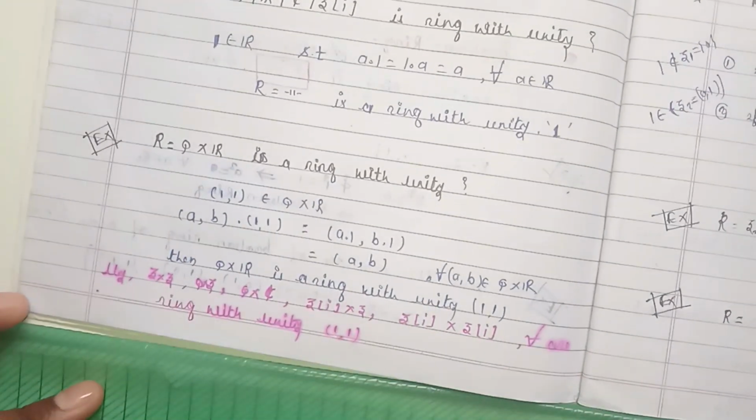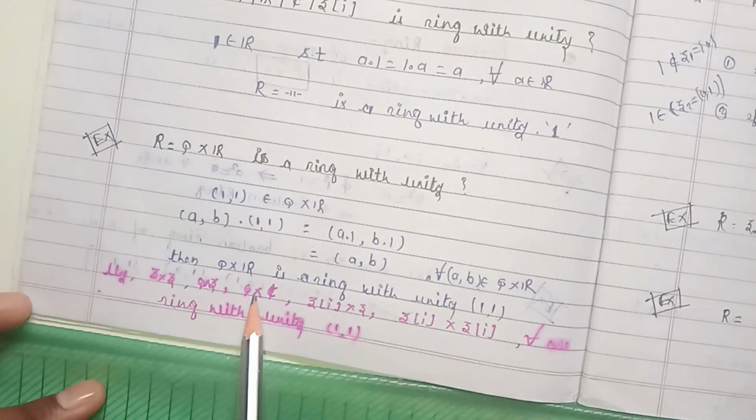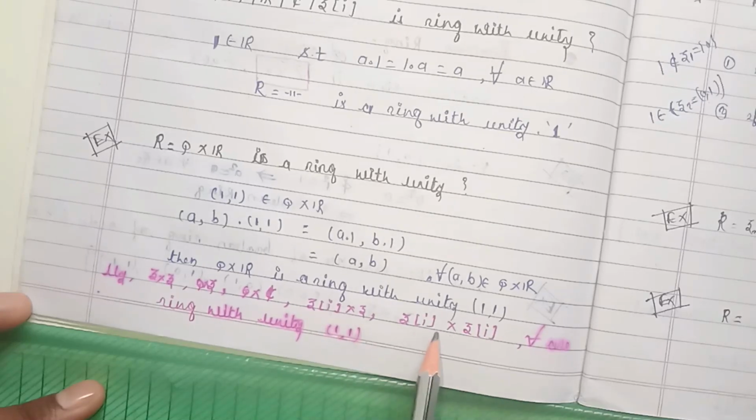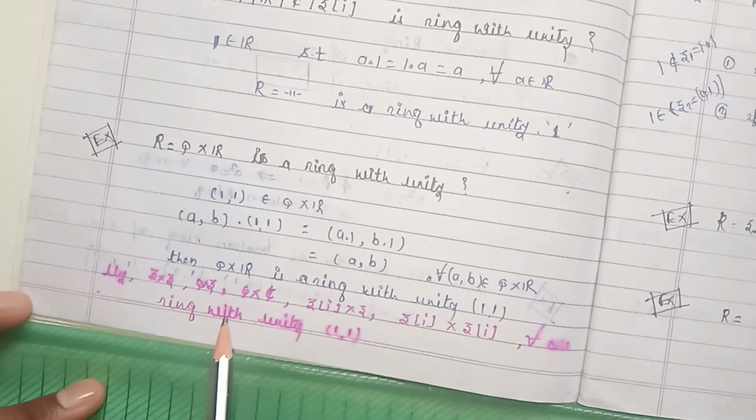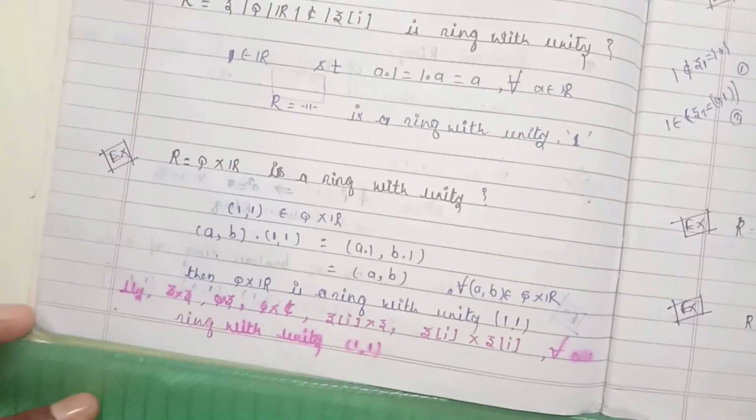Similarly, you may try Z × Z, Q × Z, Q × C, Z[i] × Z, Z[i] × Z[i]. All of these are rings with unity (1, 1). So this is the second example.